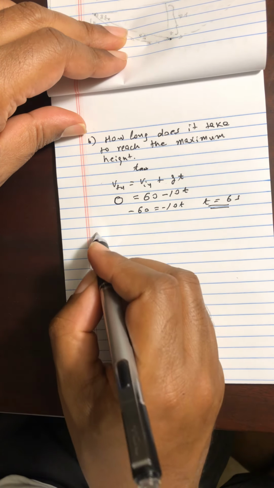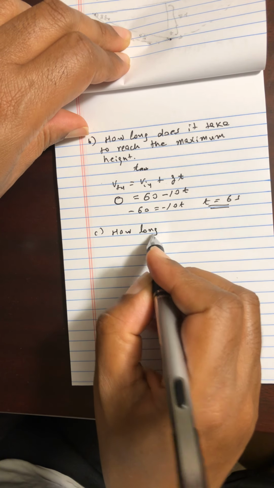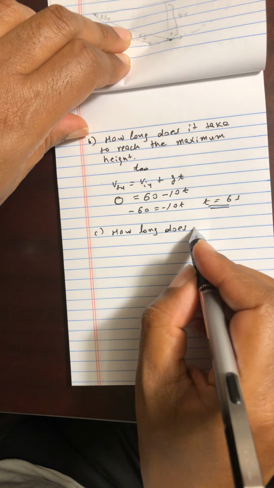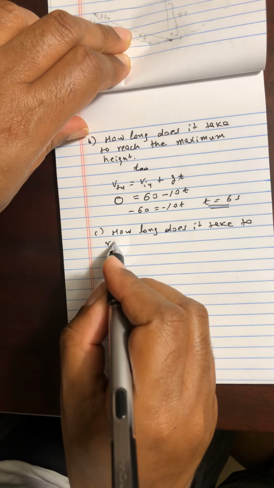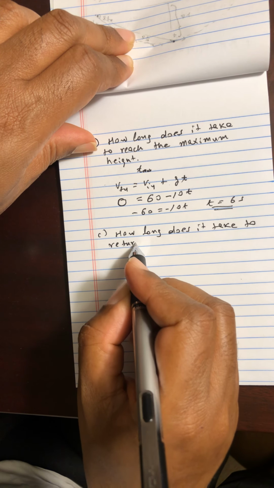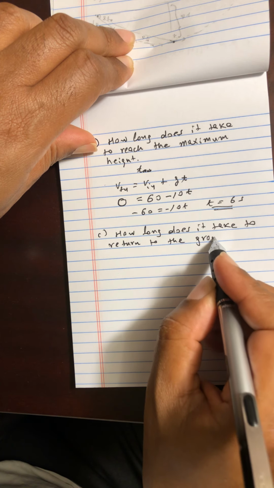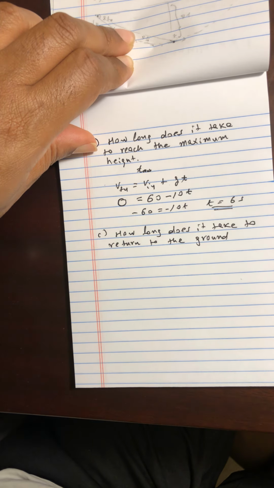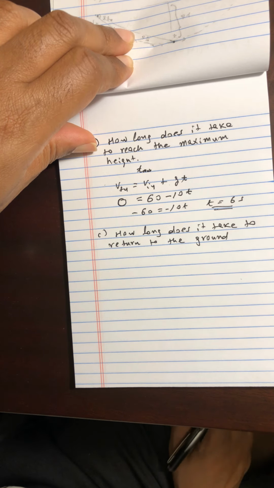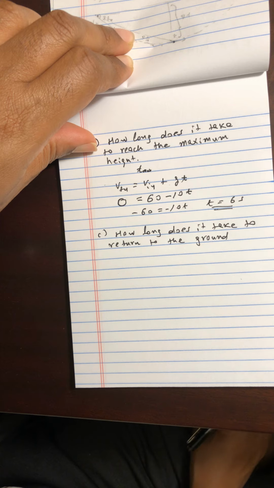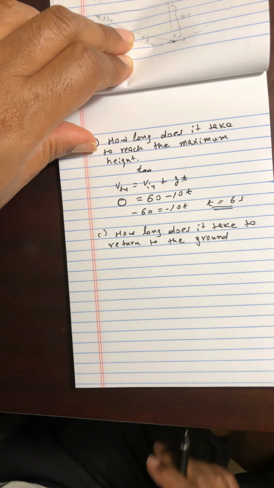All right, now let's see how long does it take to return to the ground. Okay, now the motion is symmetric. If it takes 6 seconds to go up, it's going to take 6 seconds to come back. So it should be 12 seconds. But let's do it this way.